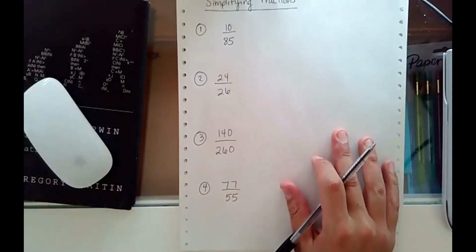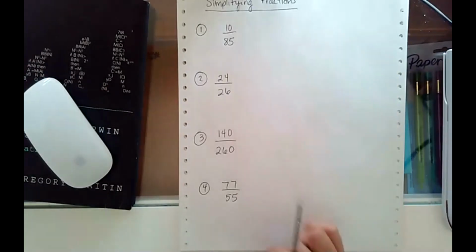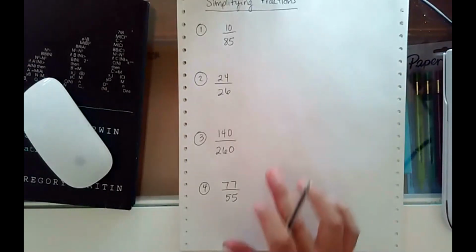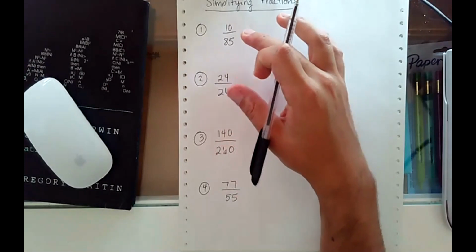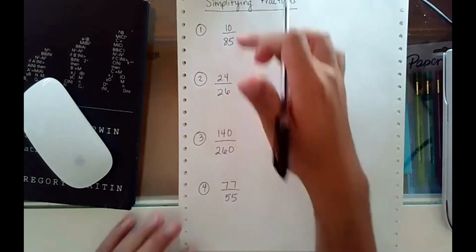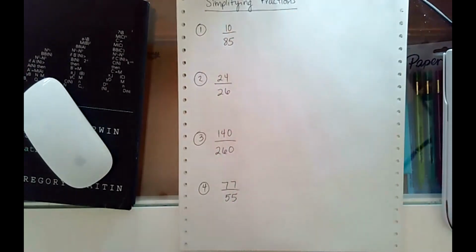Okay. So just take a moment, maybe the next 3 to 5 minutes, and I would try to reduce these by breaking down the numerators and denominators into their prime factors using that prime factorization process.